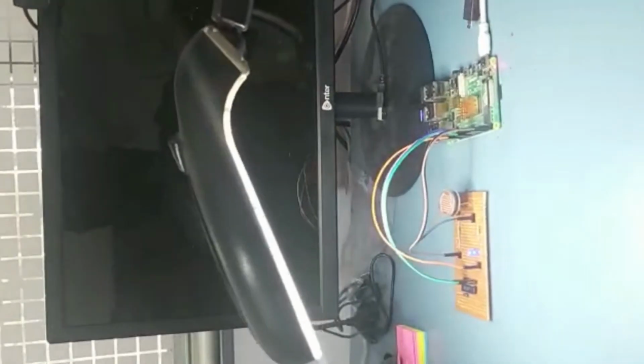So let's see it practically. There you can see I'm bringing my table lamp very near to the board, and you can see the light is almost turned off because it is daytime. And as I take it far, you can see it slowly increases its intensity, stating that it is night time. So this is how the project works.